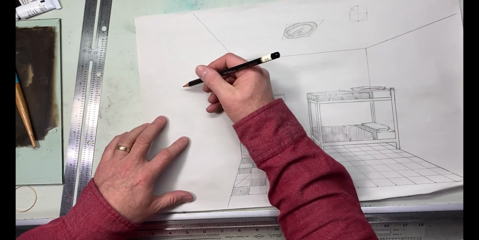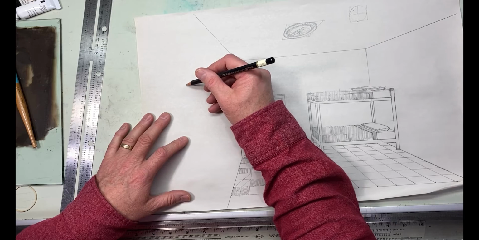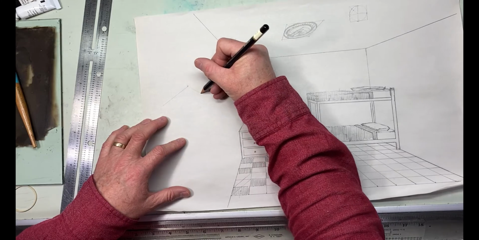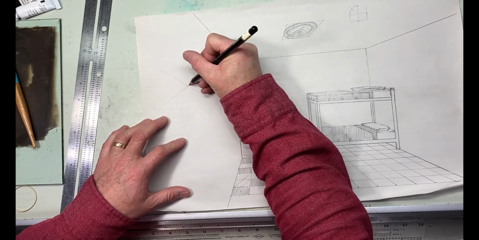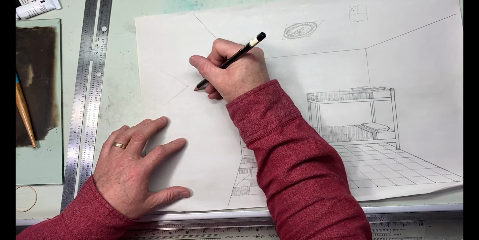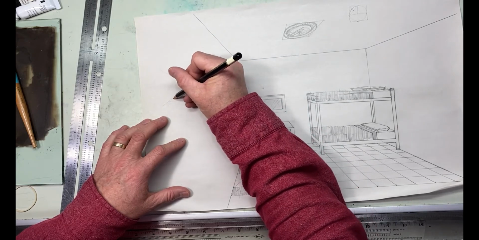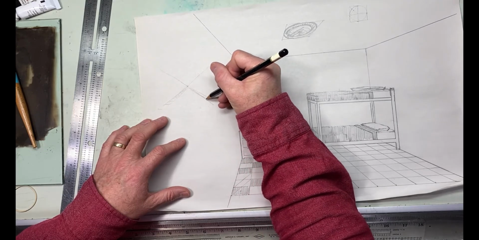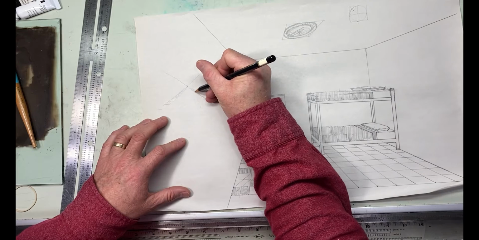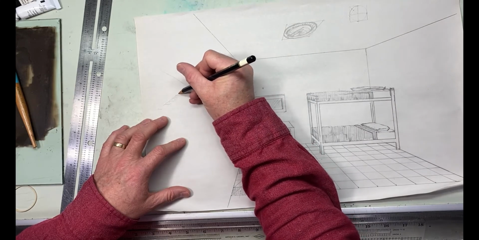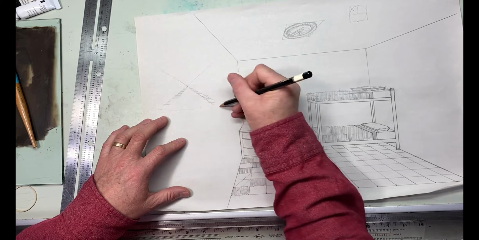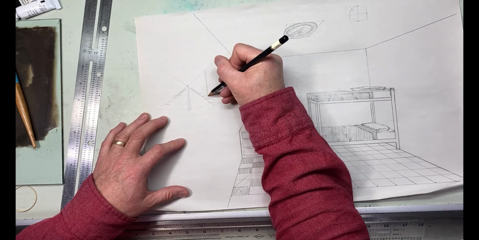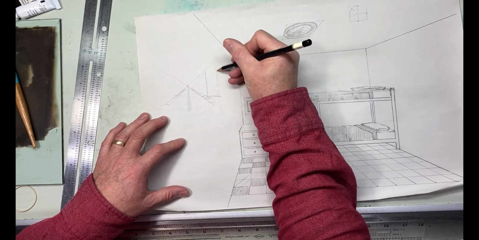Exterior is very similar, where we would have a point, and maybe we have a street, sidewalks, and you could do the same tile trick on those sidewalk lines, and remember those should be exactly horizontal.